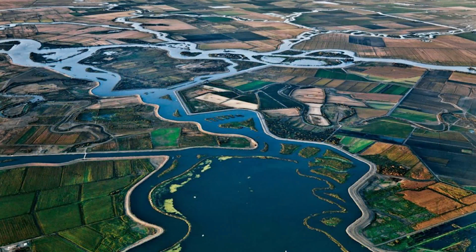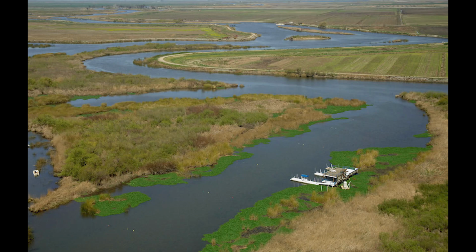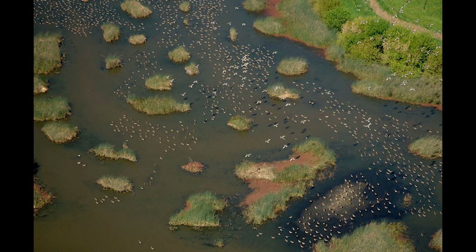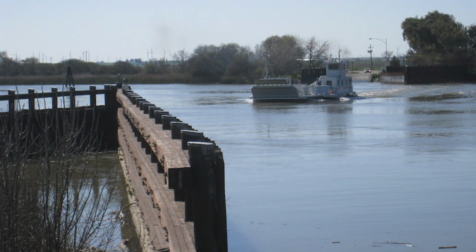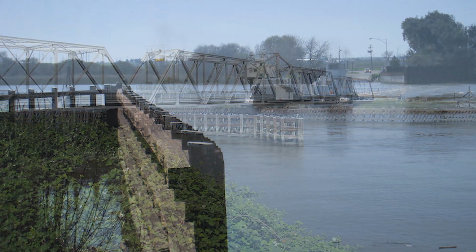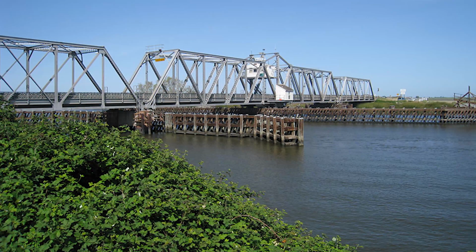This is what the delta looks like today from above. It is a maze of over 1,100 waterways that traverse prime farmland and natural habitat areas with levees surrounding numerous islands or tracts. Some islands are only accessible by private boat and some by ferries and bridges.